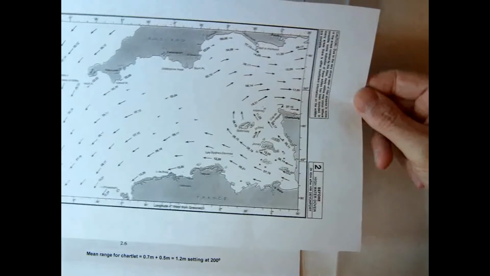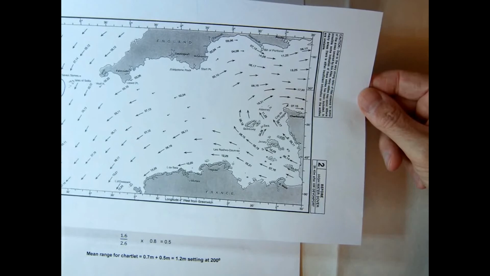So we can now interpolate to get the 22:59. Note the time given in the question, 22:59, was 2 hours before high water, so that's obviously matched the chartlet we've got here, 2 hours before high water. So we're using the correct chartlet to get the information. So we have 1.5 and 0.7 being the two values there, neaps and springs.